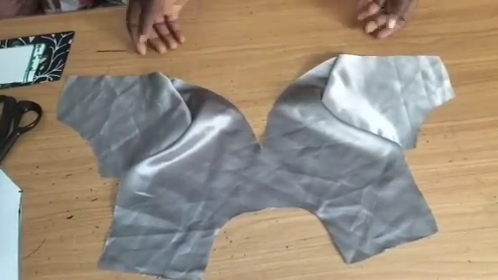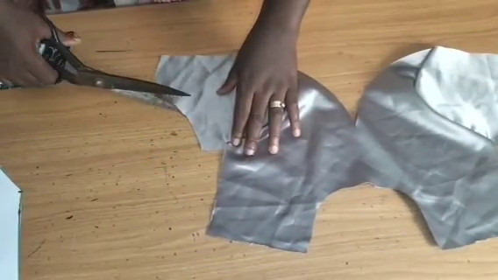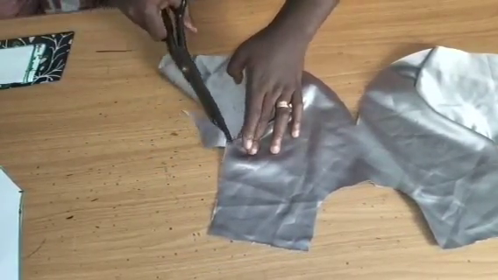So I'm done sewing. As you can see, this is actually looking very beautiful. Although I did not pad it, it's still looking fine.